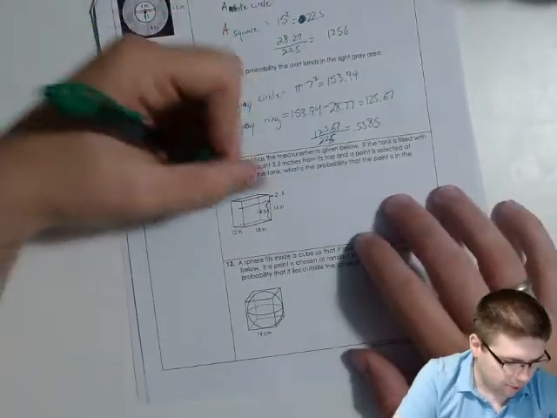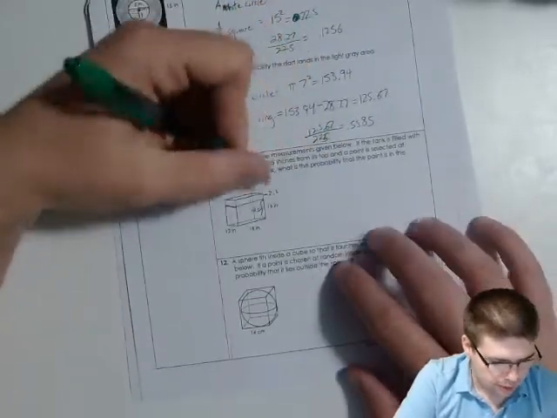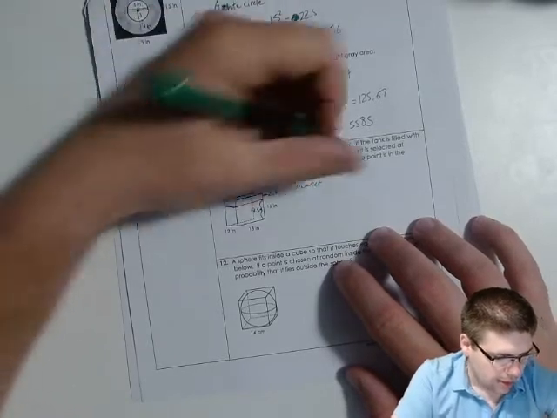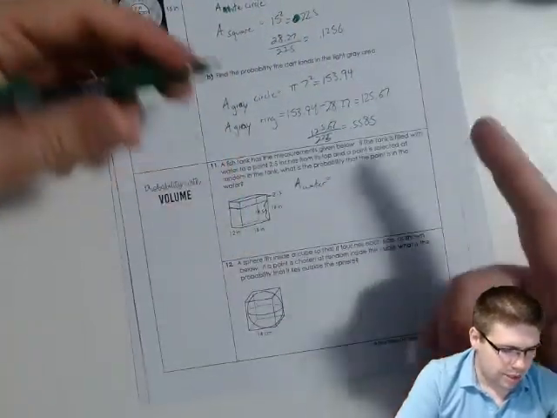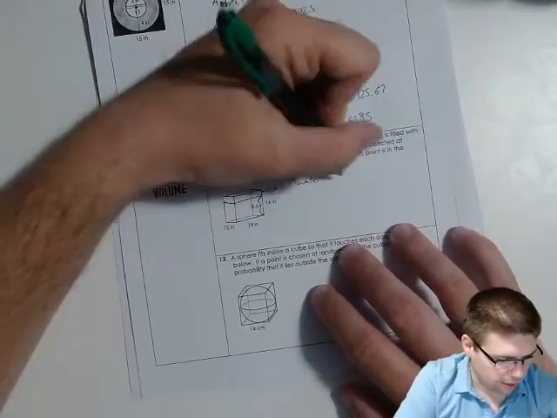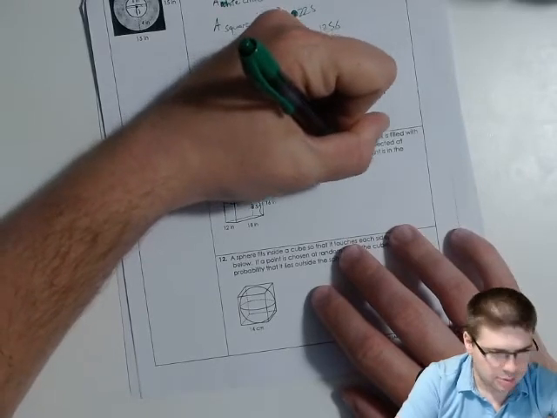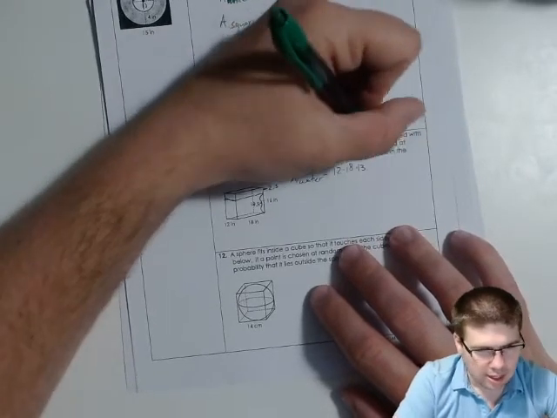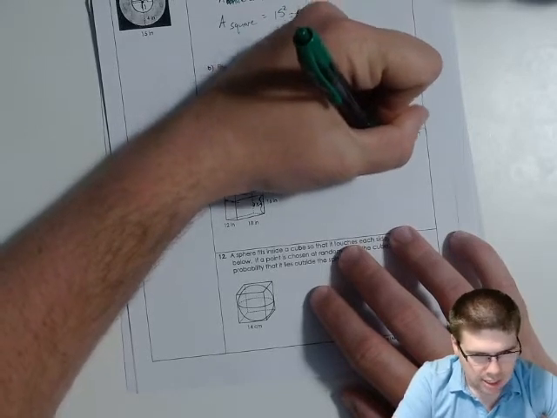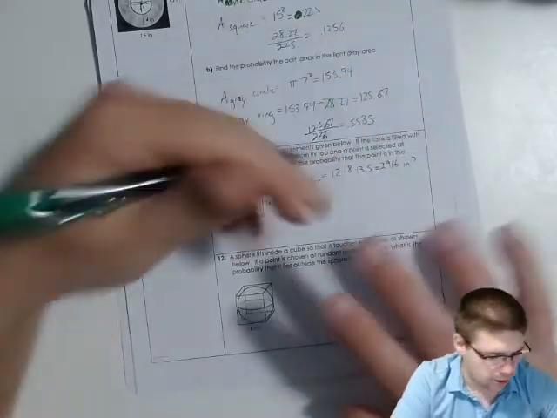So the favorable volume that we're talking about is the volume of the water, which is length times width times height for this rectangular prism. So I'll do 12 times 18 times 13.5, and you get 2,916 inches cubed.